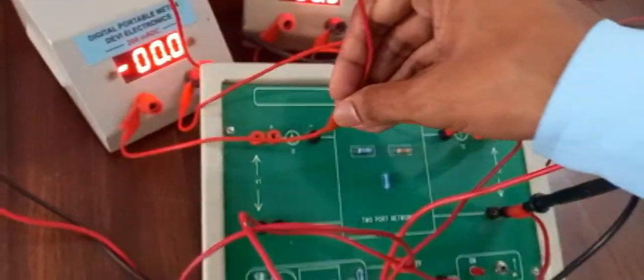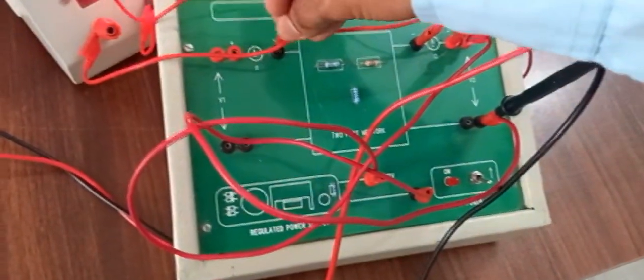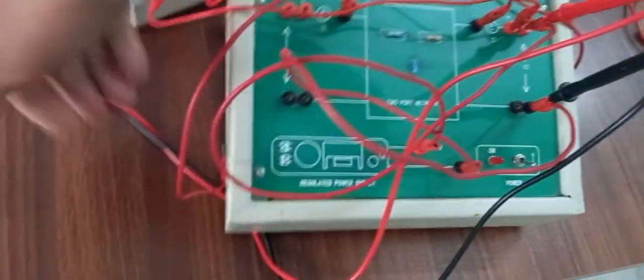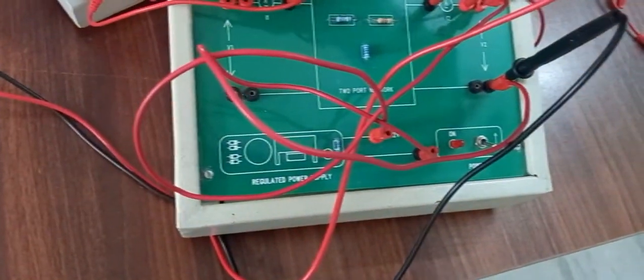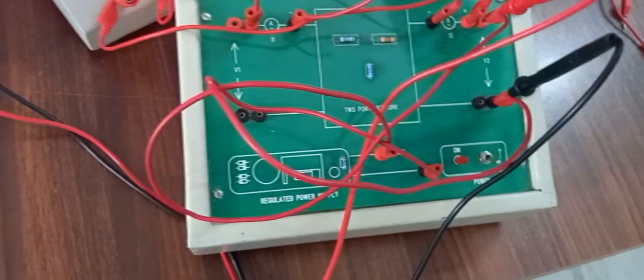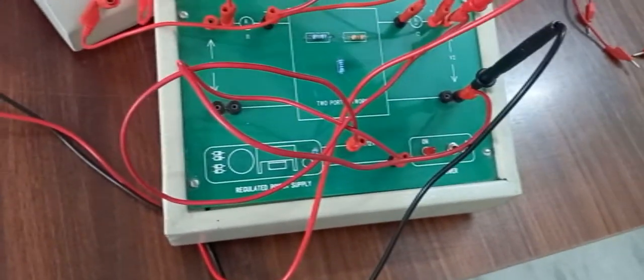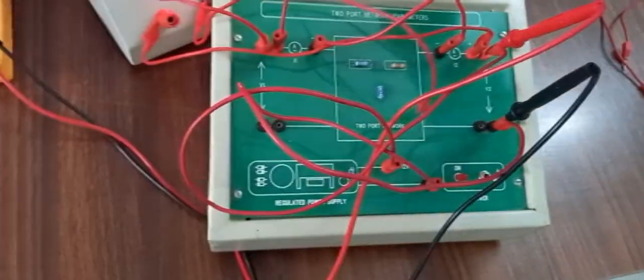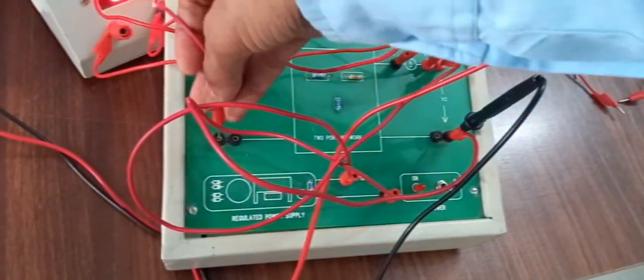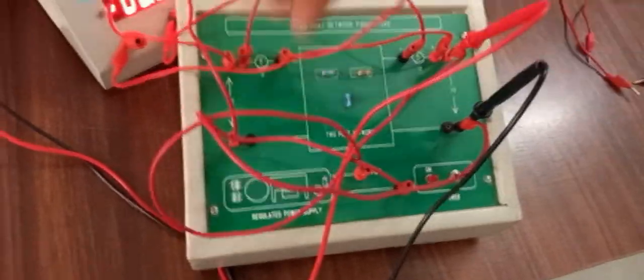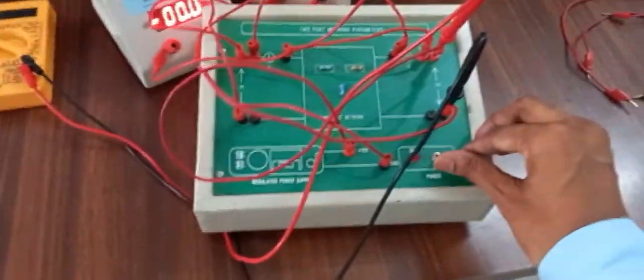There is no need of this ammeter, so bypass it. And the second I2 ammeter we are going to connect on the first side, that's it. Then I am going to turn it on.